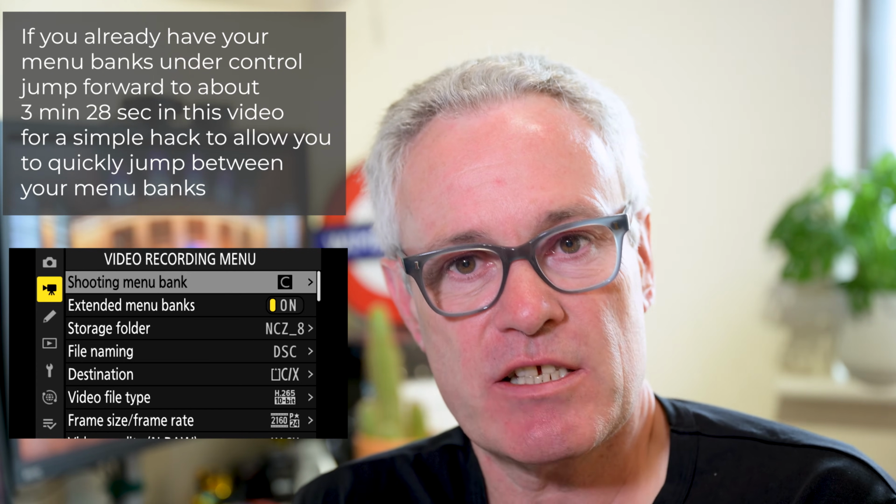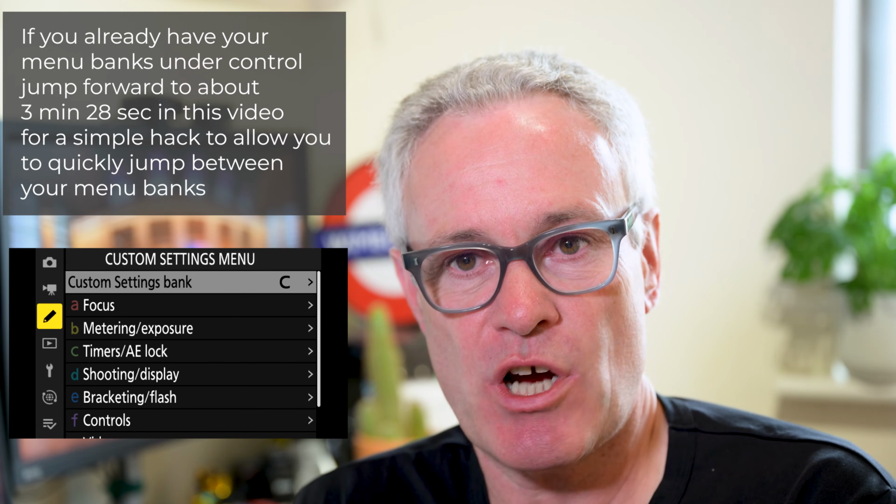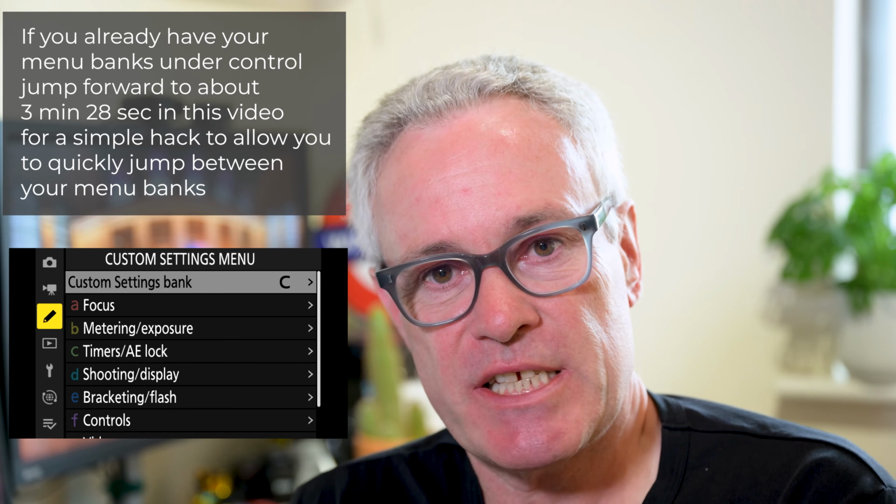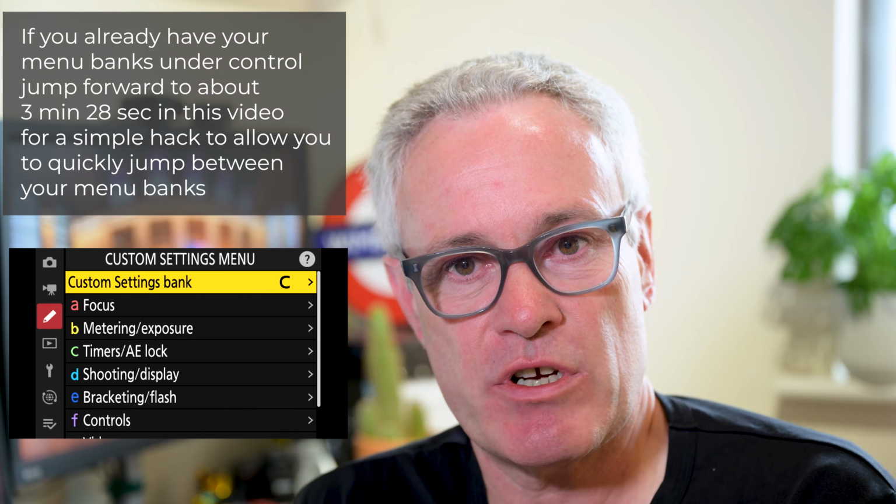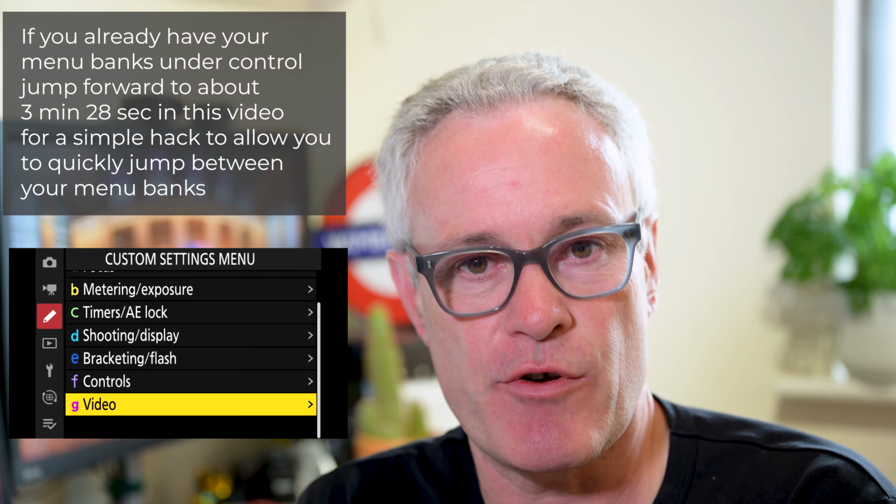And there are the custom settings banks, which hold the various settings from A, which is focus, through to G, which is video. Now, each of these menu banks can be set up for a different type of photography or video. For example, I have mine set up where menu bank A is for travel or general purpose.